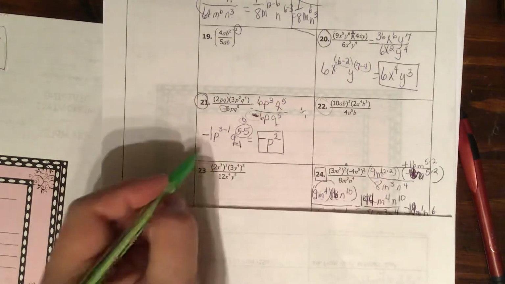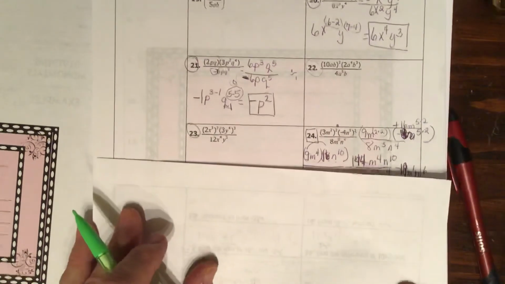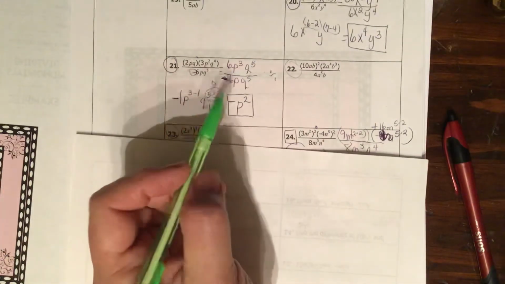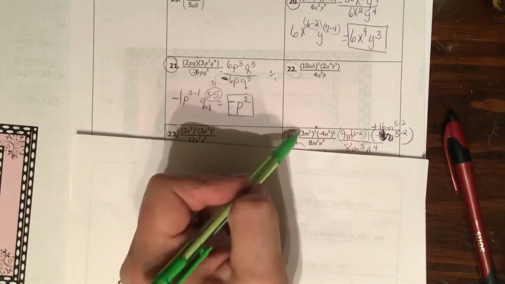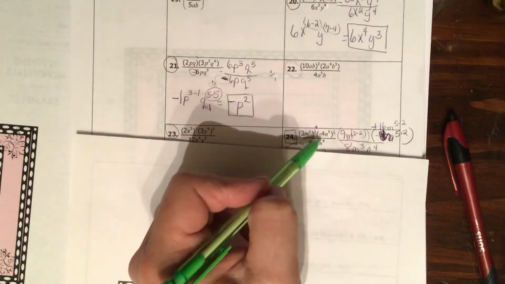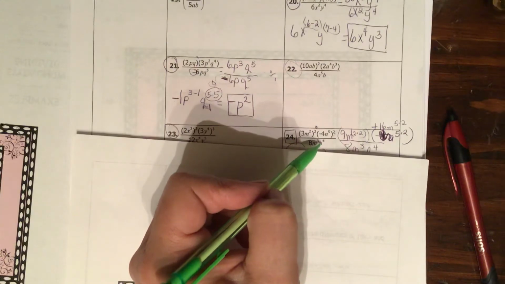You can do 22 by yourself. You can do 23 by yourself. And we'll do number 24. It's a little bit more difficult. Let's look at that. Okay, you see that you have a raised power here. You need to do that first. Do the raised powers first.